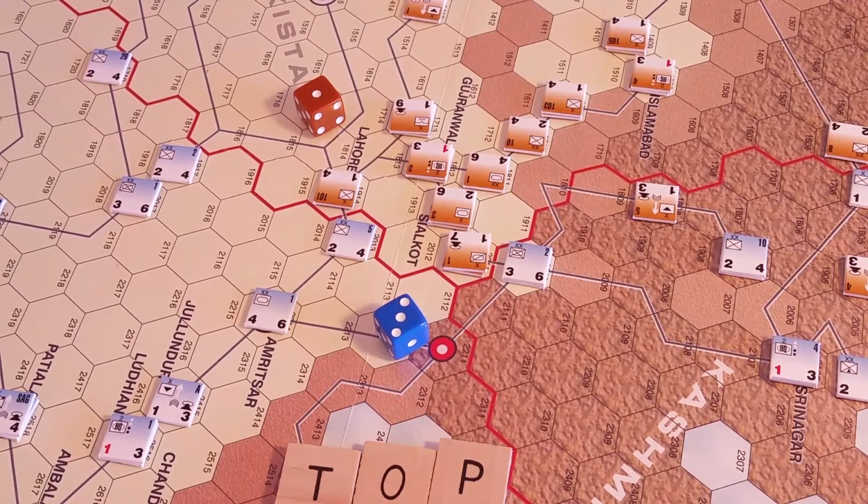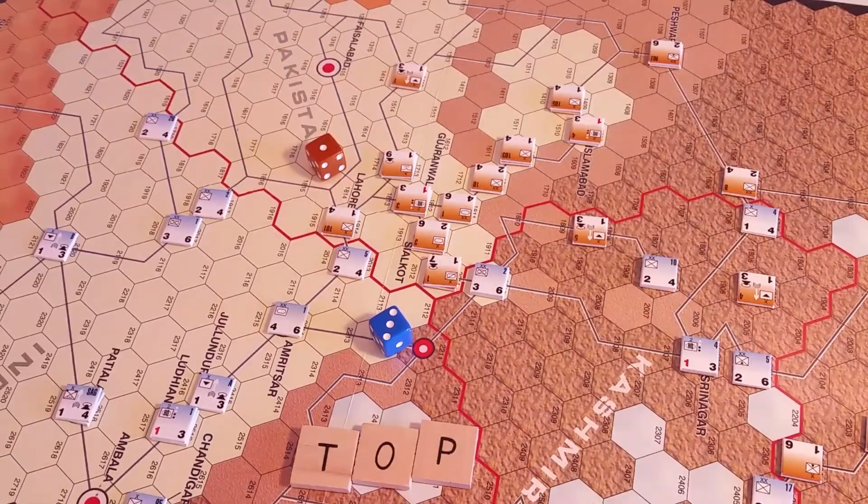We start with the reinforcements and replacement segment. I'm not going to do anything for this segment. Information warfare segment. We'll get to that, but let me see. Actually, let's see if the Indians could use it right off the bat. Yeah, I'm going to go ahead and play with information warfare attacks.